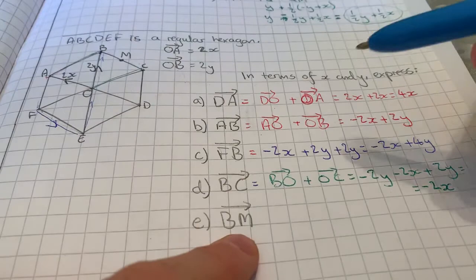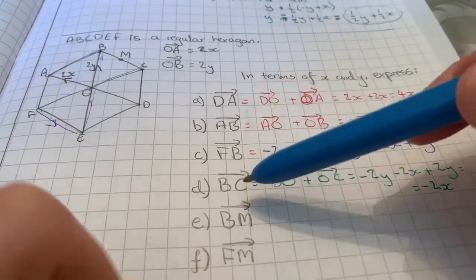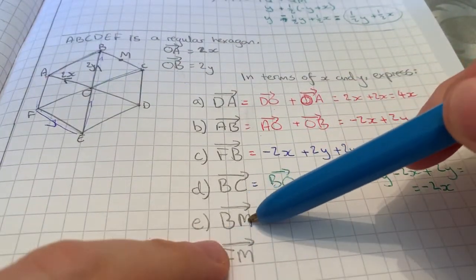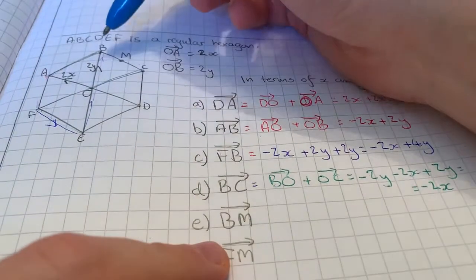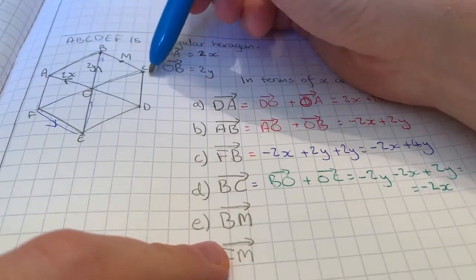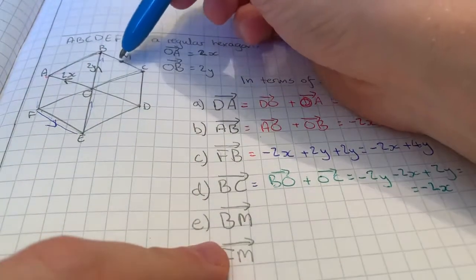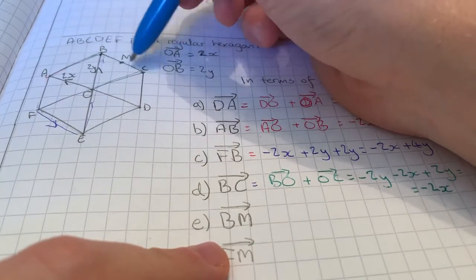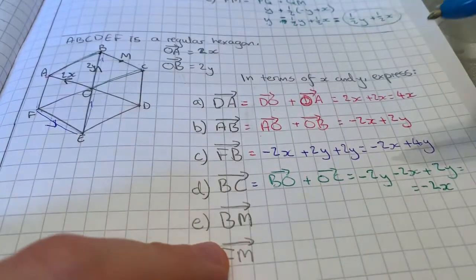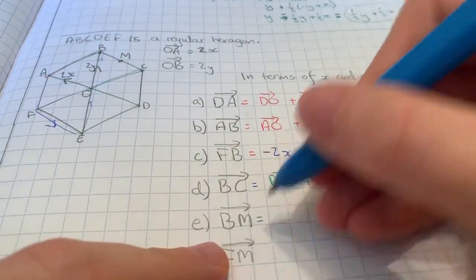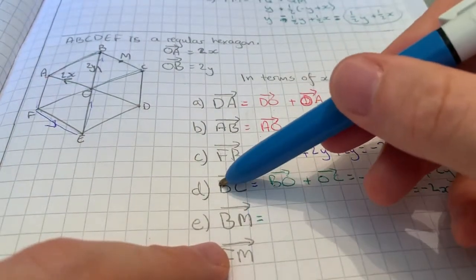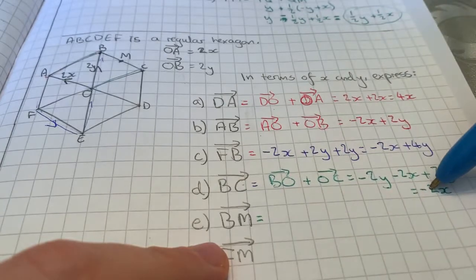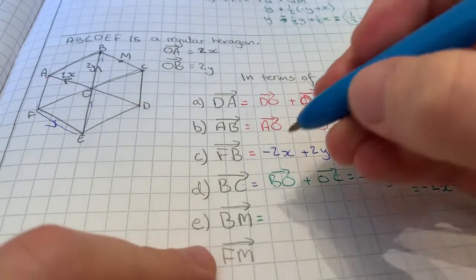So using that information now, we want to go B to M. So B to M is here. Oh, I didn't write the information down, but M is meant to be the midpoint of BC. I forgot to write that down at the start. So if you go in there, that means you're going half of your BC, which you found out is minus 2x.